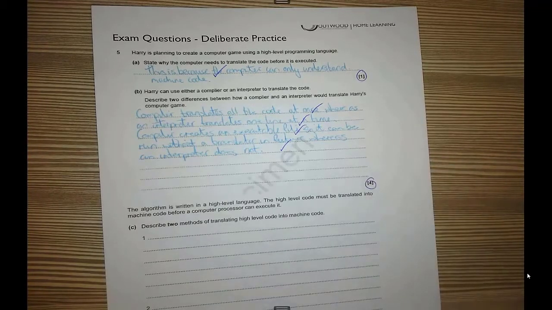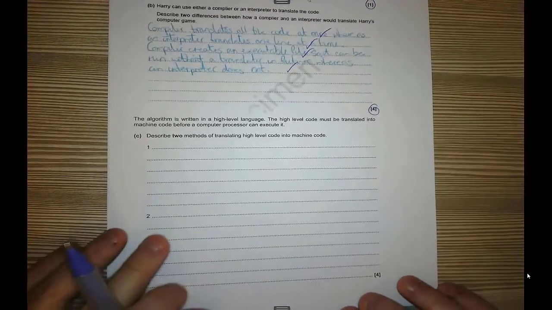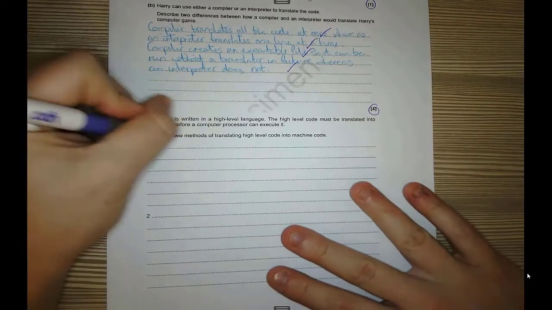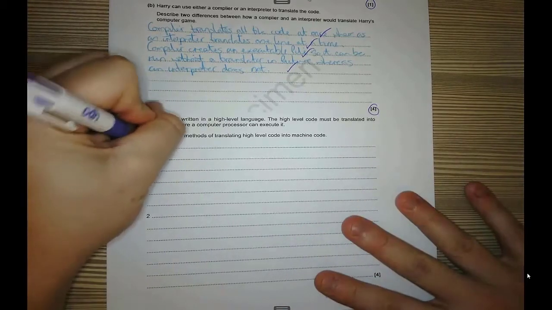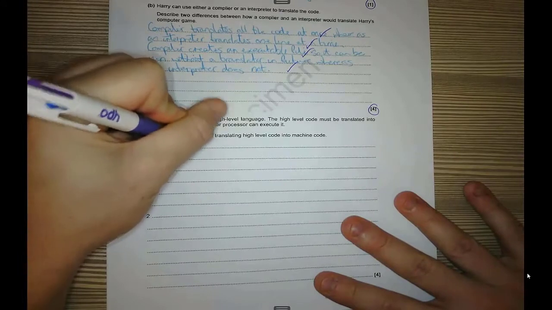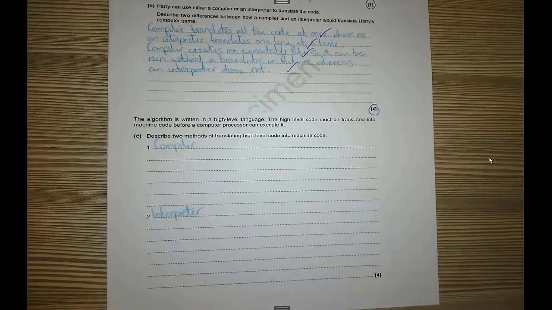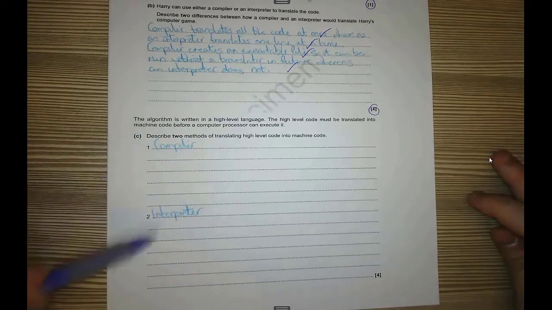Okay, moving on to the final question. Okay, so we've got here describe 2 methods of translating high-level code into machine code. So first of all, you need to remember the 2 methods. The 2 translators. So simply we could write compiler and interpreter. And by writing that, it would actually get us 2 marks. Okay, so half marks just by writing 2 words. Now, because it says describe, we need to say how they work.